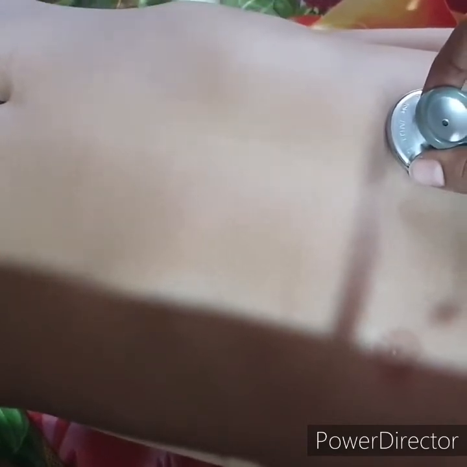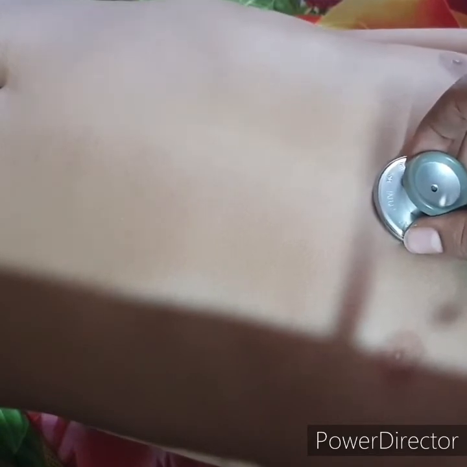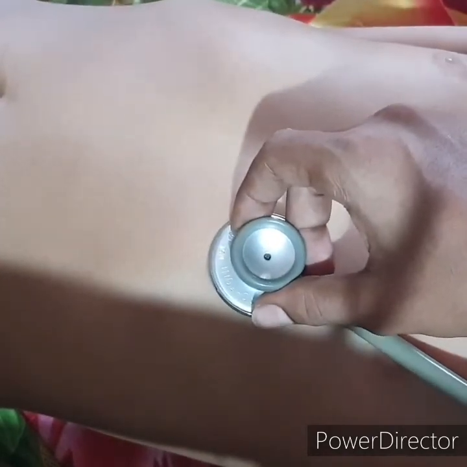To auscultate the chest anteriorly and laterally, ask the patient to breathe with his mouth open, a little more deeply than normal. Listen to the breath sounds, note their intensity, and identify any variation from normal vesicular breathing.